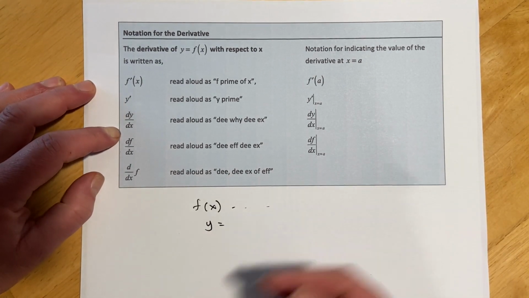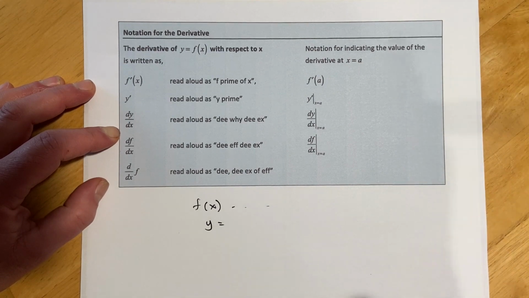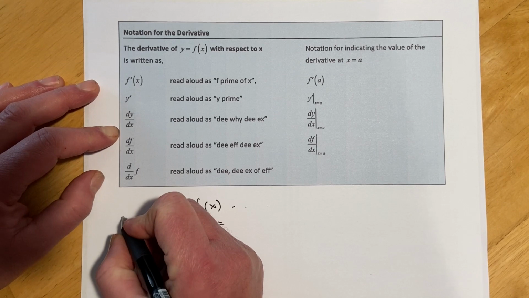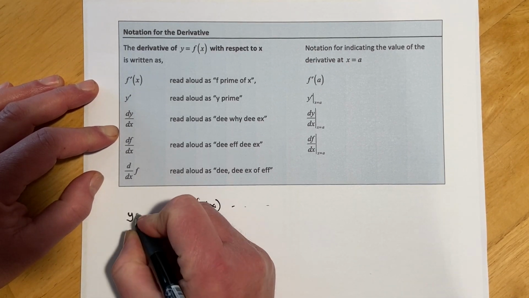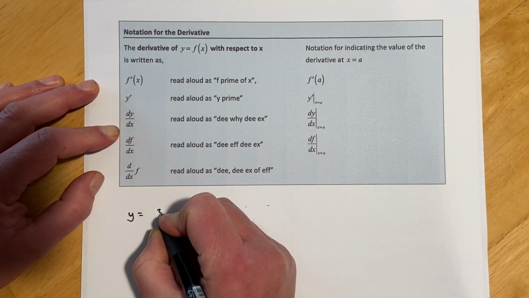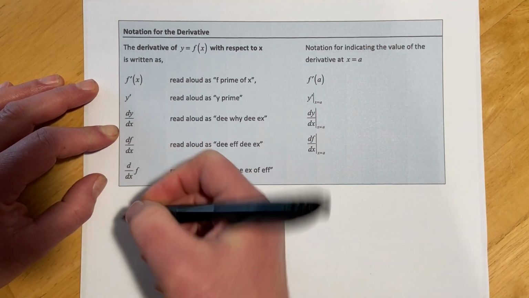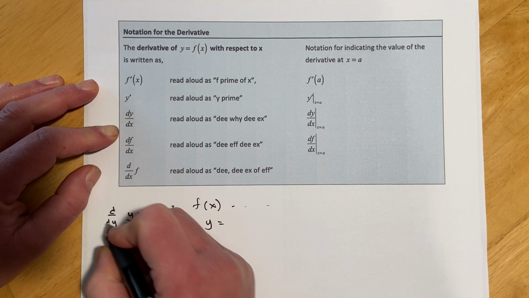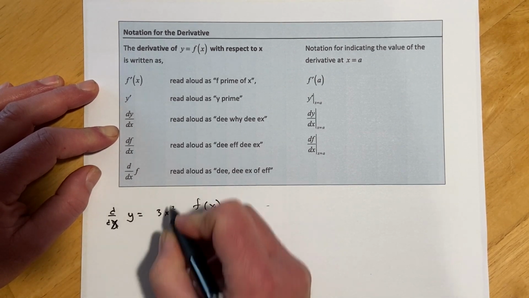dy dx, this is another way of saying the derivative of y with respect to x. So if I have a function, say y equals 3x squared, I can take the derivative of both sides, saying d dx to both sides.